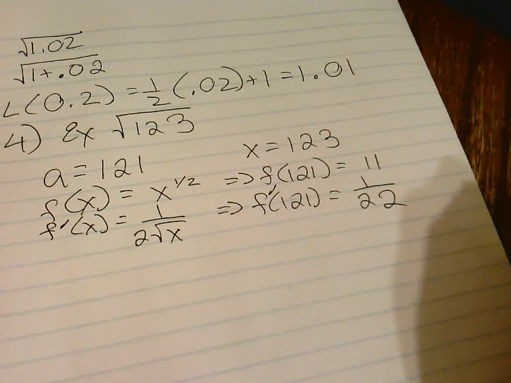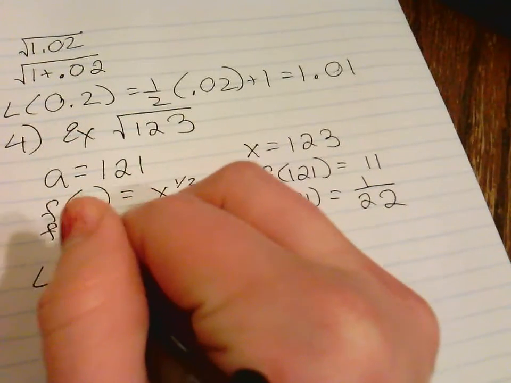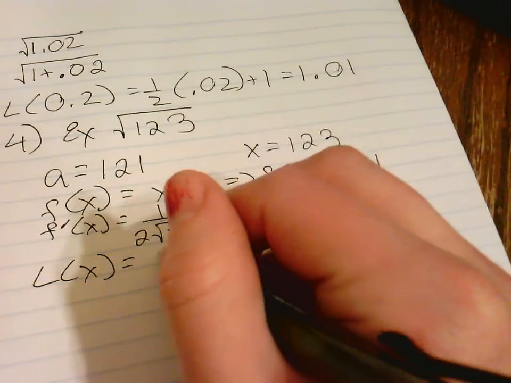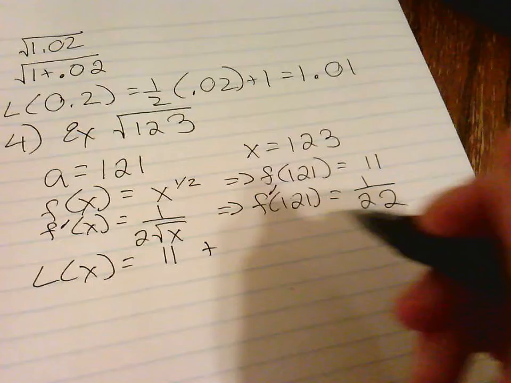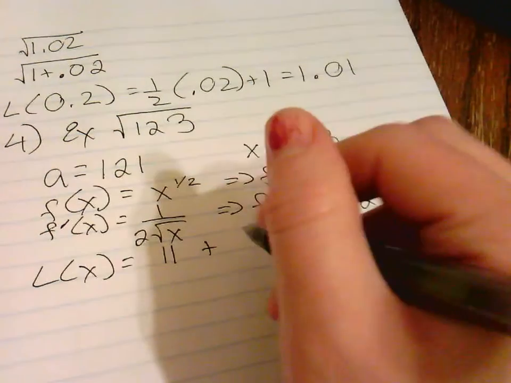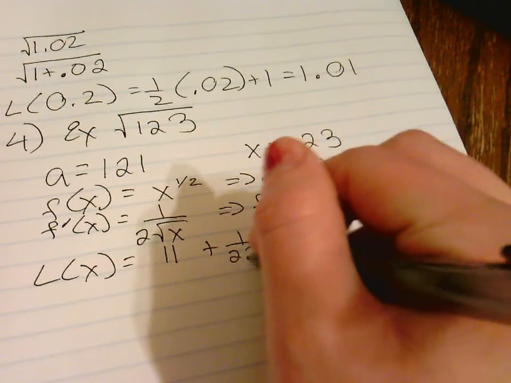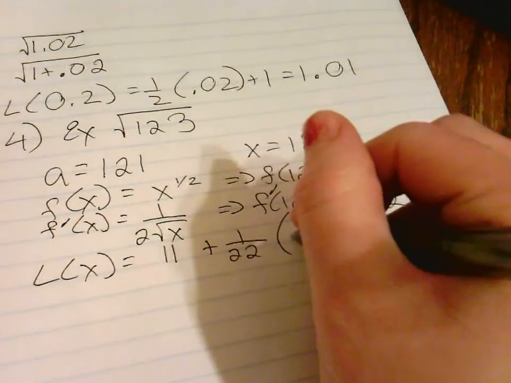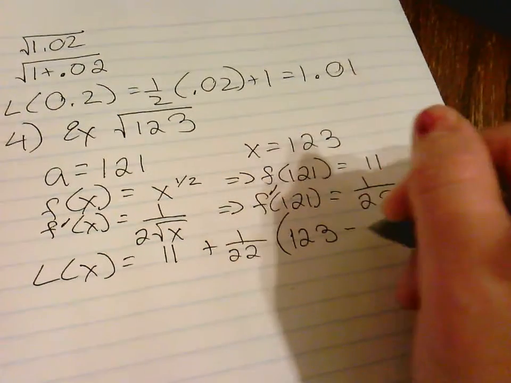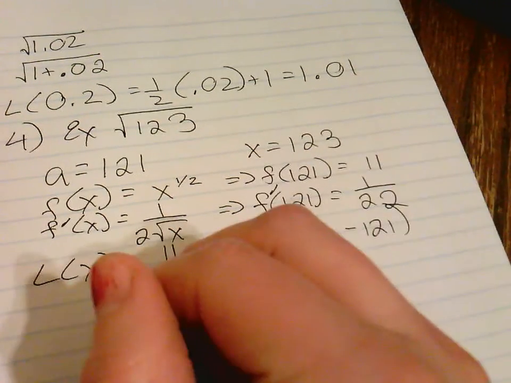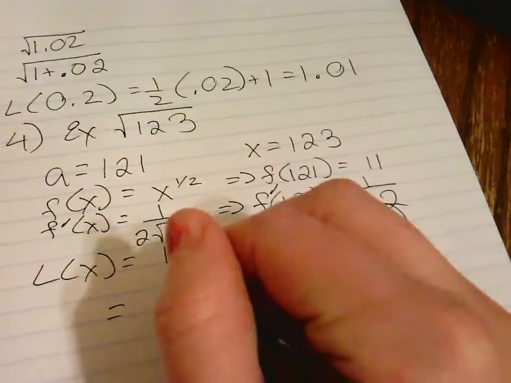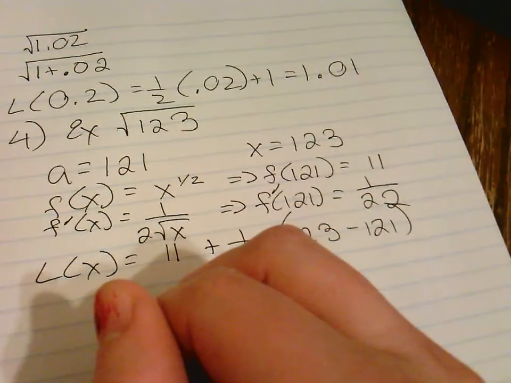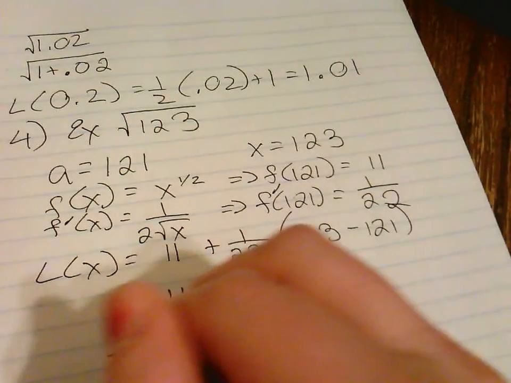L of x is f of a, which is going to be 11, plus f prime of a, which is 1 over 22, times x minus a. Now remember up here, x is 123, so you got 123 minus 121, which is going to give me 11 plus 2 over 22, which turns out to be approximately 11.09.